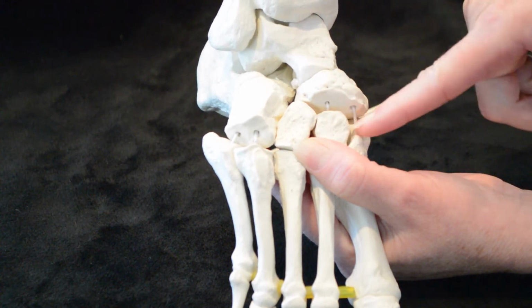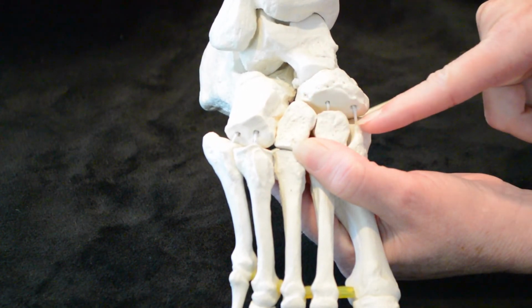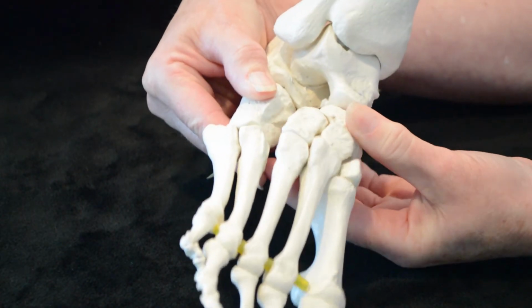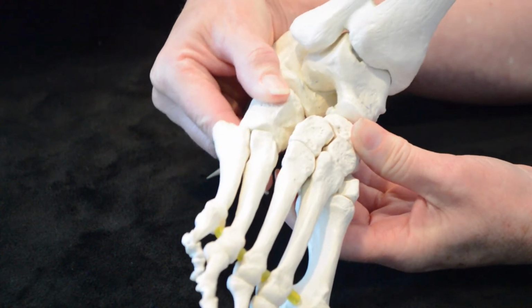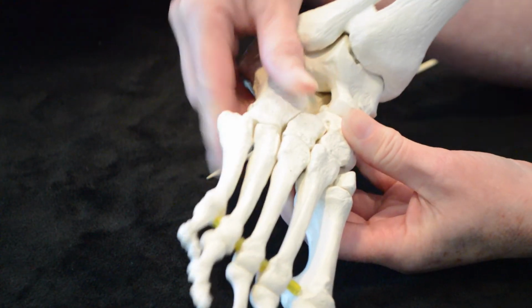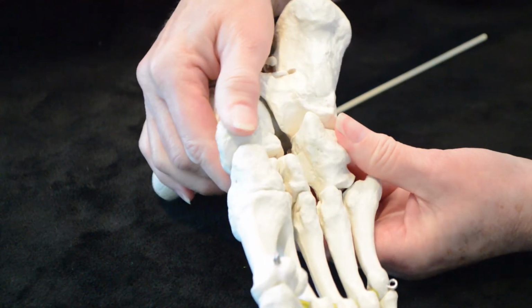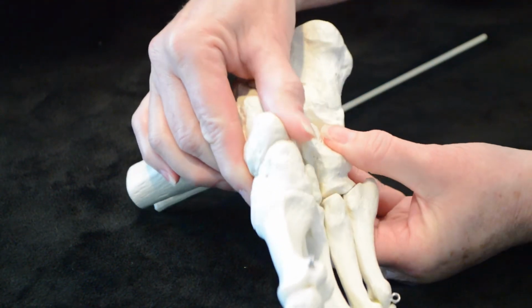Distally, it articulates with the 3 cuneiform bones on its anterior aspect. Laterally, the navicular has an atypical articulation with the cuboid via a small facet called the occasional facet. This is not a true joint. The navicular actually just glides past the cuboid.